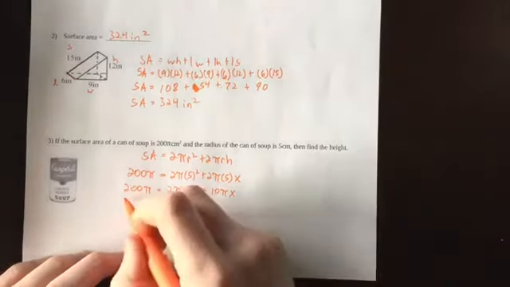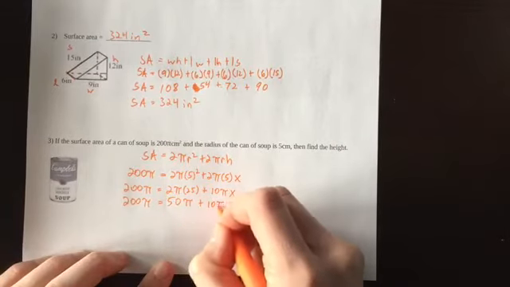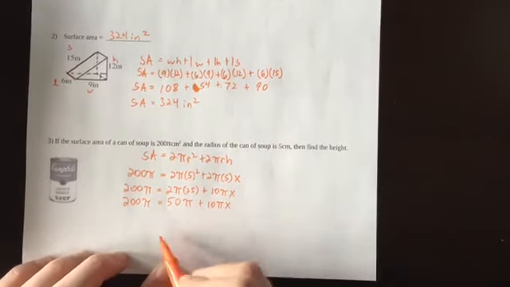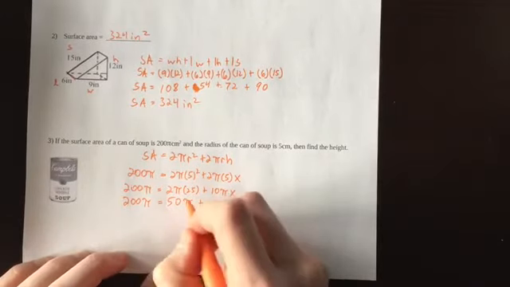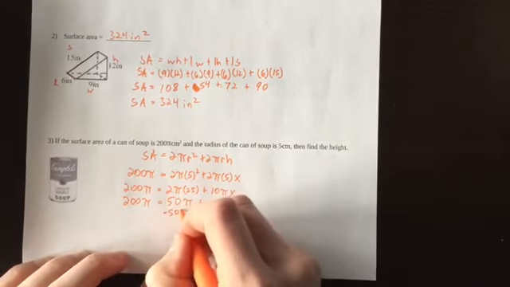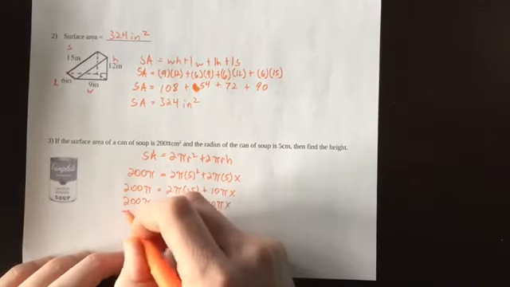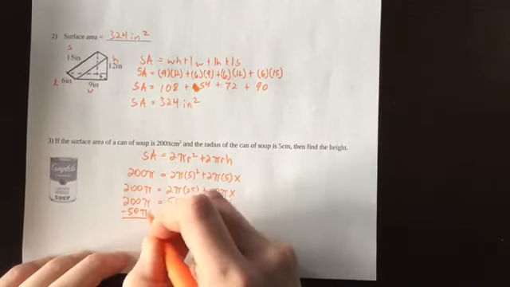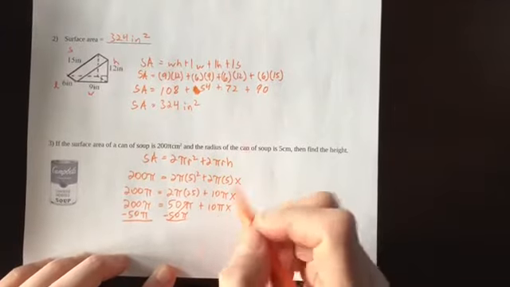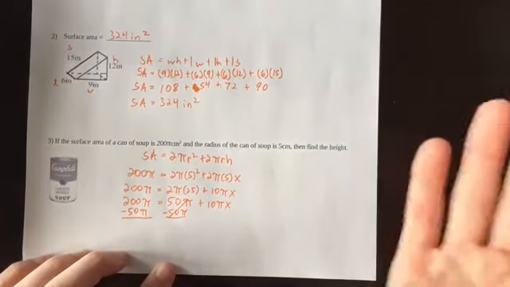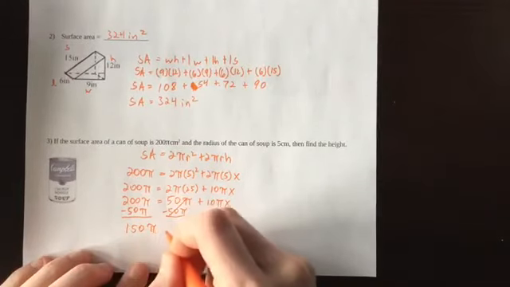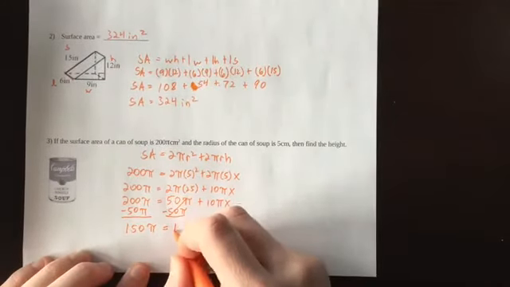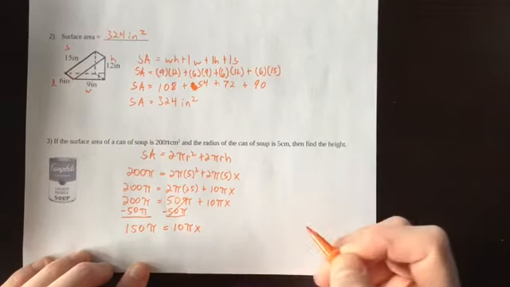200 pi is equal to 2 times 25 is 50 pi. Okay, now these we can't add together. They're not like terms. This one has x, that one doesn't. So I've got to move the 50 pi over. Subtract 50 pi from both sides. Now, as we do this, notice these pi's aren't going to cancel. We're not dividing, we're subtracting. 200 pi's minus 50 pi's is 150 pi. So we have 150 pi equals 10 pi x.